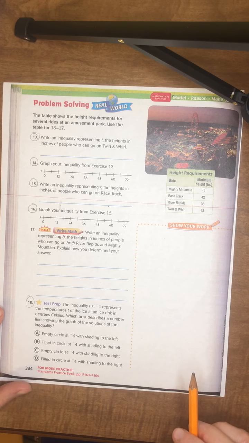Number 13, write an inequality representing T, the heights in inches of people who can go on twirl and whirl. Number 14, graph your inequality from exercise 13. Number 15, write an inequality representing R, the heights in inches of people who can go on racetrack. Number 16, graph your inequality from exercise 15.